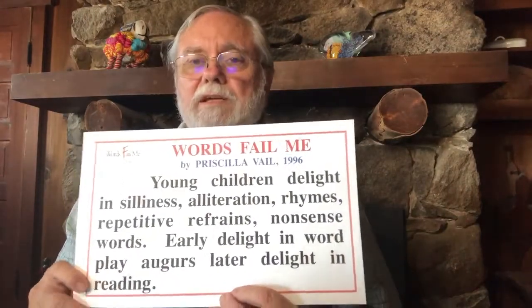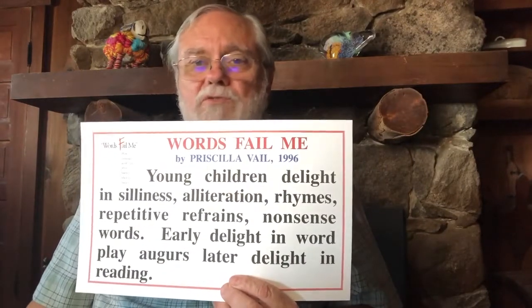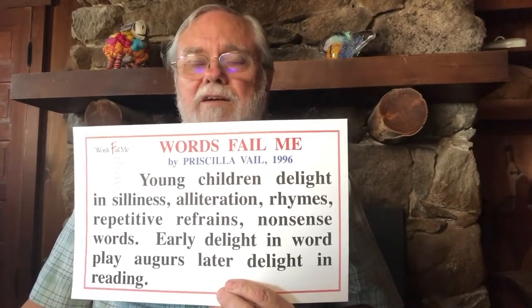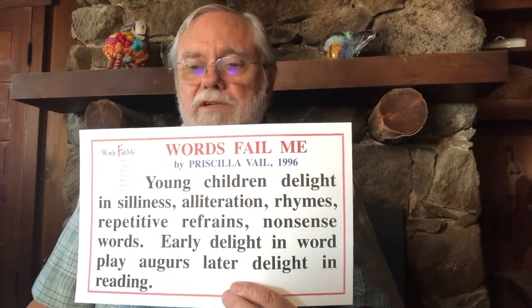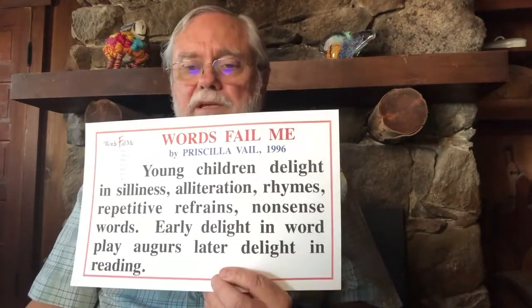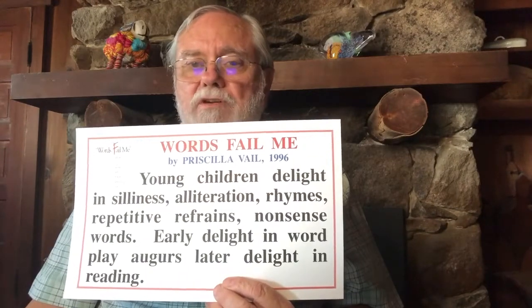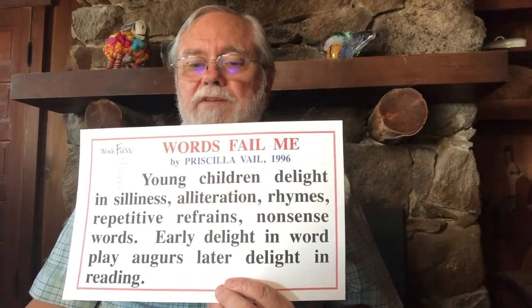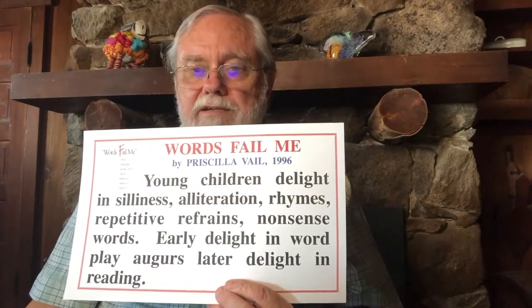When I created my own characters, I knew that silliness was something that children buy into. If you want to get kids' attention, do something silly, just like parents do when a newborn baby is born, and they make all of those silly faces in order to get the child's attention. This is a quote that comes from Priscilla Vale in her book, Words Fail Me. She says, young children delight in silliness, alliteration, rhymes, repetitive refrains, nonsense words. Early delight in wordplay augurs later delight in reading.